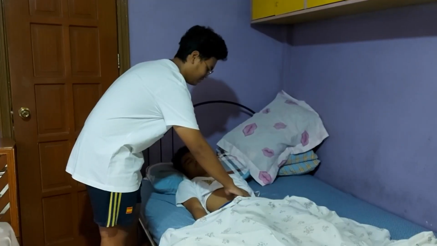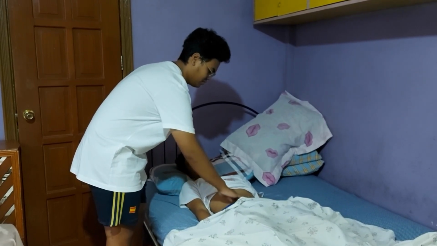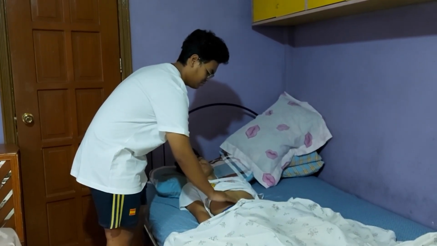Palpate for the umbilicus. The surrounding must be free from bulges, masses, or any nodules. Next, palpate for the aorta. You can use your first two fingers or your two hands in palpating the aorta.